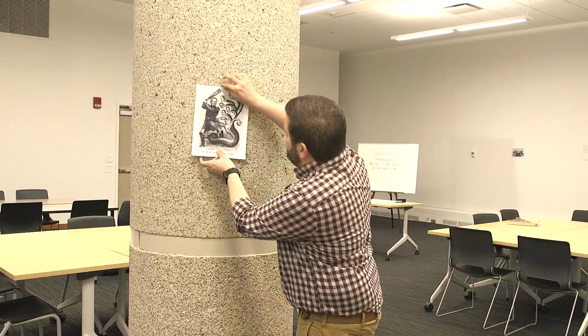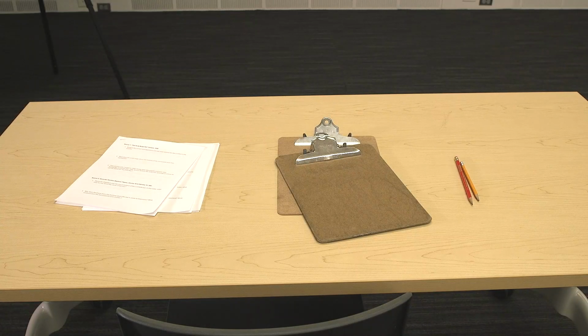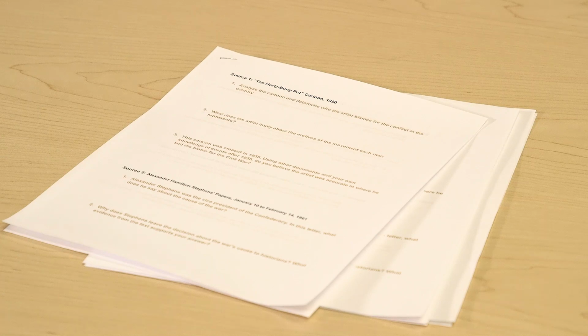When completed, your finished setup should look like this. You will want to lay out the packets along with clipboards and pencils for students to use during their walk. Now you are ready for your lesson.